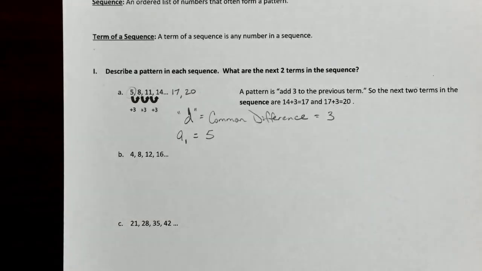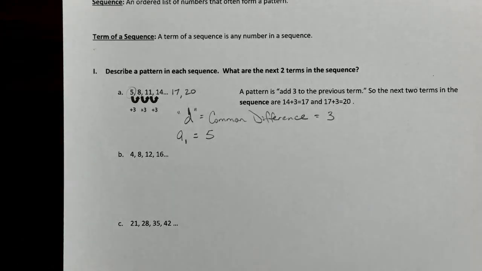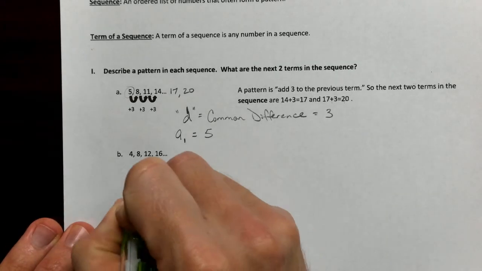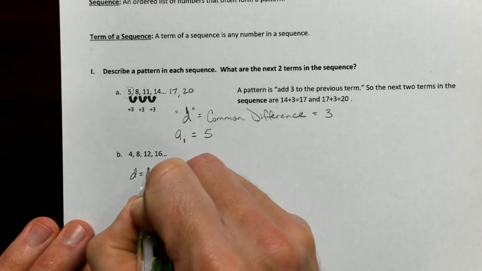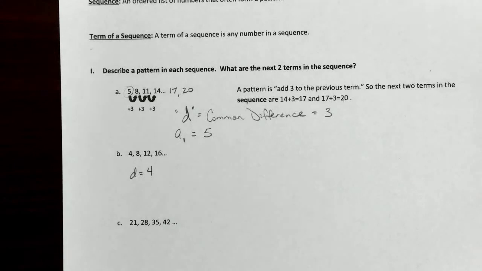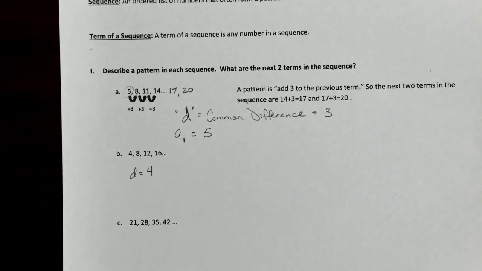All right, so B again, I have a sequence. A sequence is just a list of numbers. Anna, you here? Yes, sir. All right, Anna, what is the common difference on B? Common difference equals 4, right? Plus 4. I'm going to add 4. Okay, and again, common difference can be adding, it can be subtracting, it can be multiplying, it can be dividing. Okay, common difference is 4.